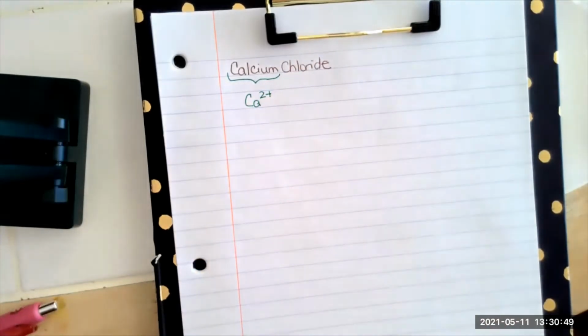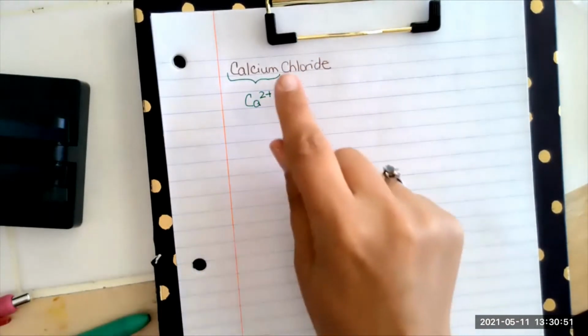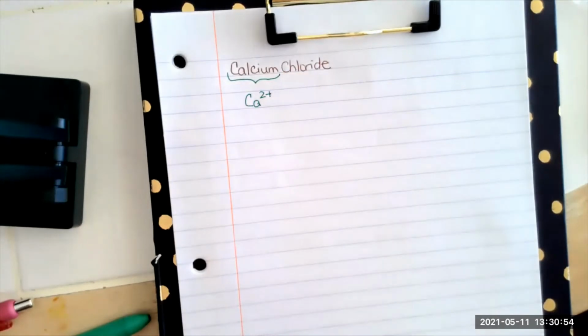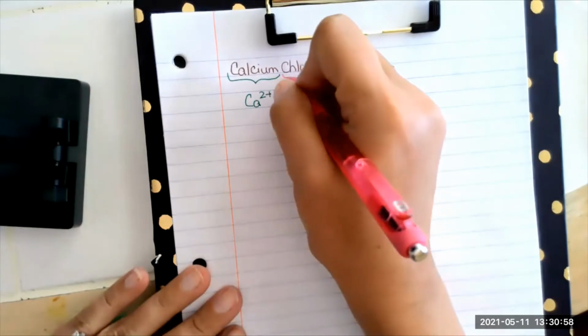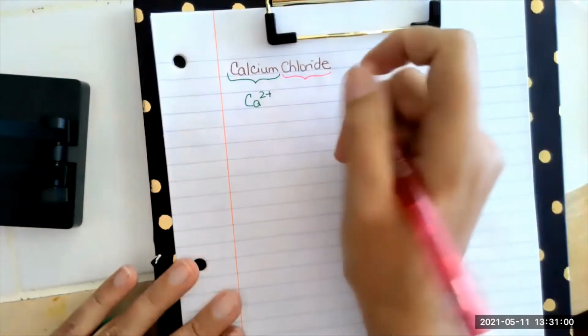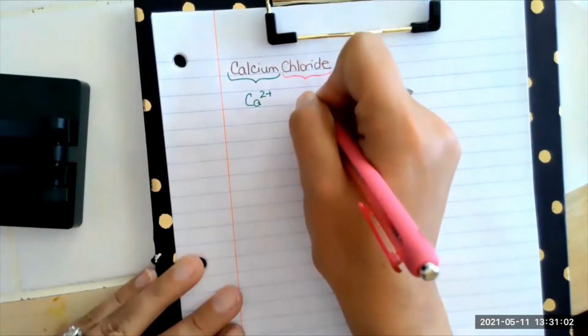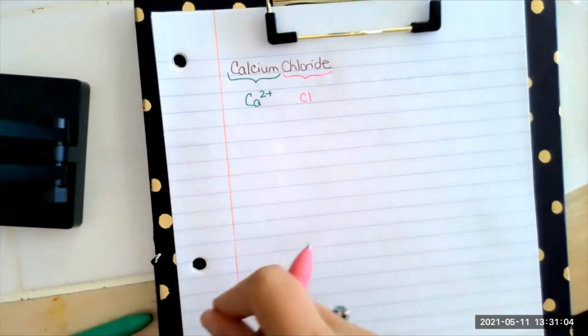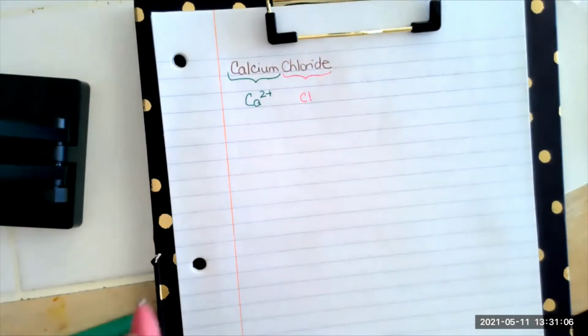Then you have chloride, and remember, you go after the root. The root is chlor, and so the symbol for chlor is Cl. Cl is in chlorine, which is in column 17, which is a charge of 1-.